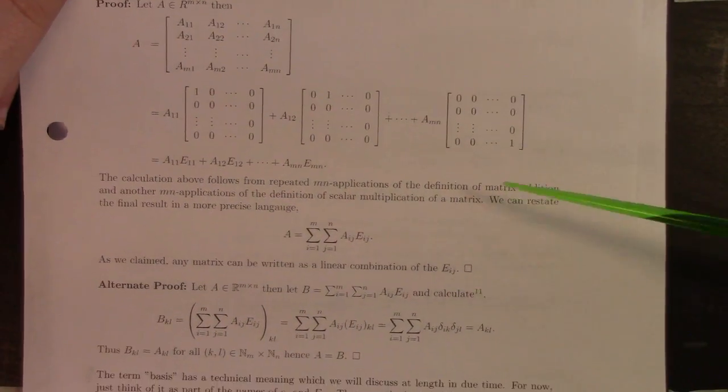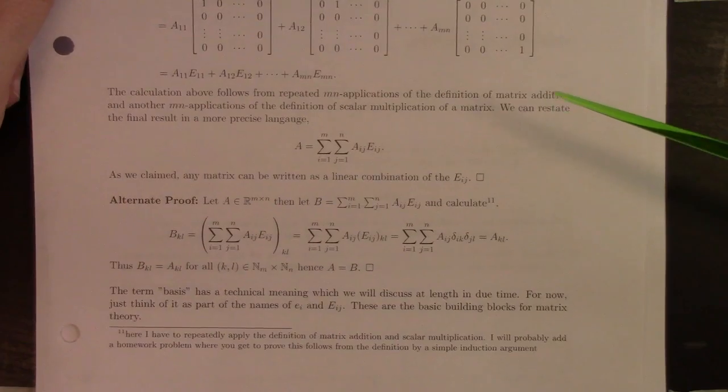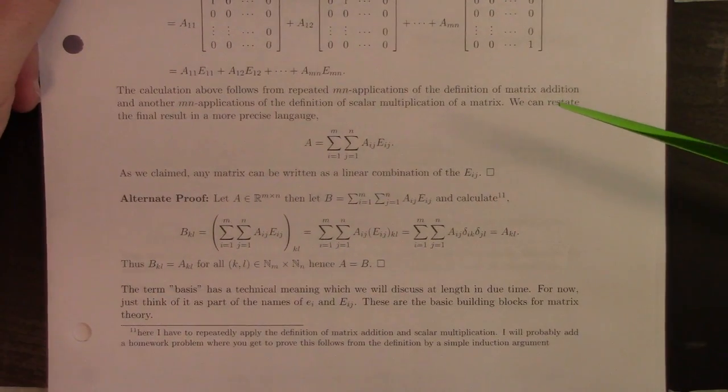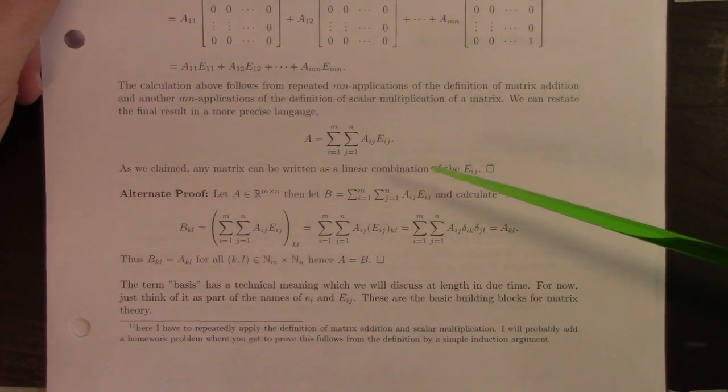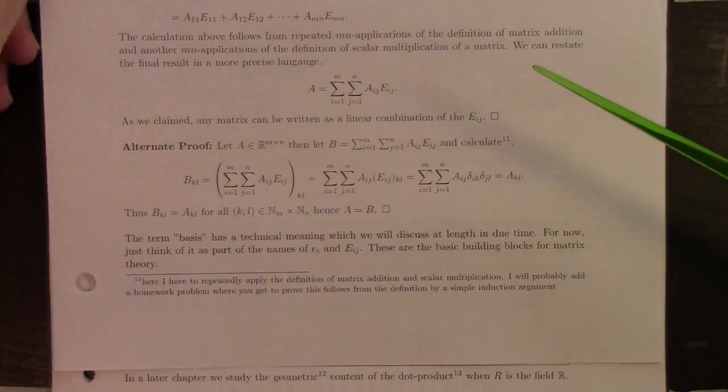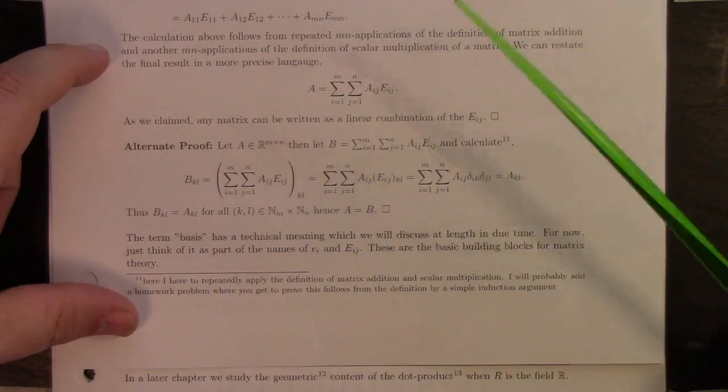Anyway, let us just say the capital Eij if we're in doubt. Now here's an alternate proof, which I was looking at earlier today, and I think it's kind of nice.